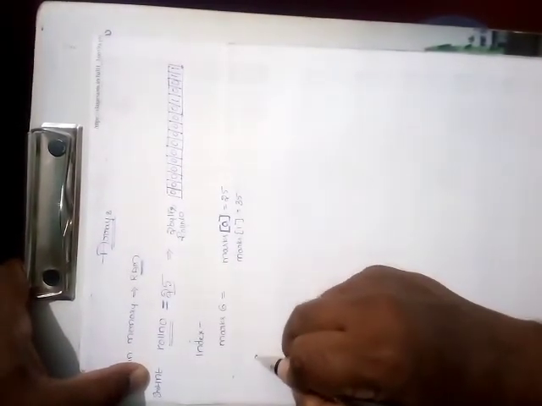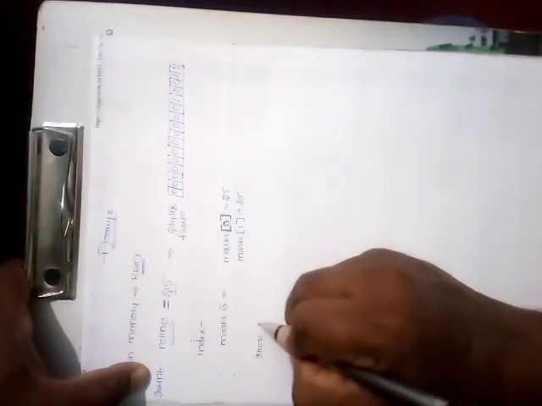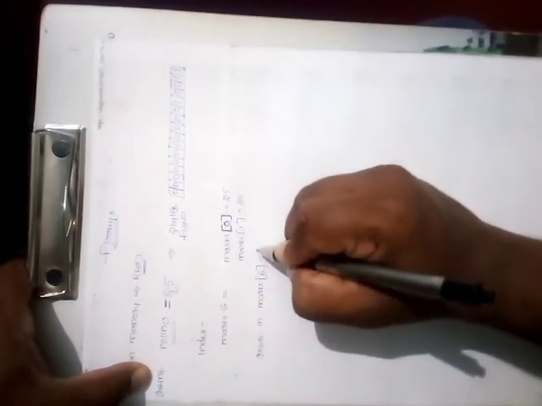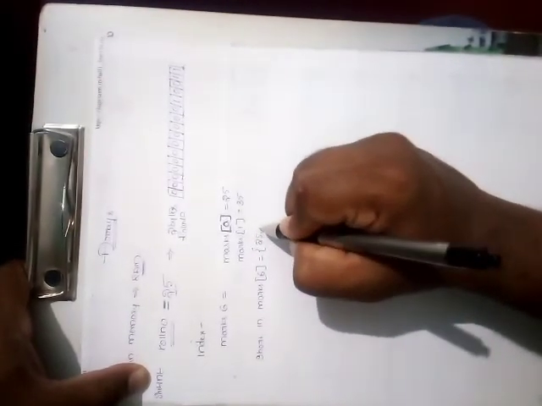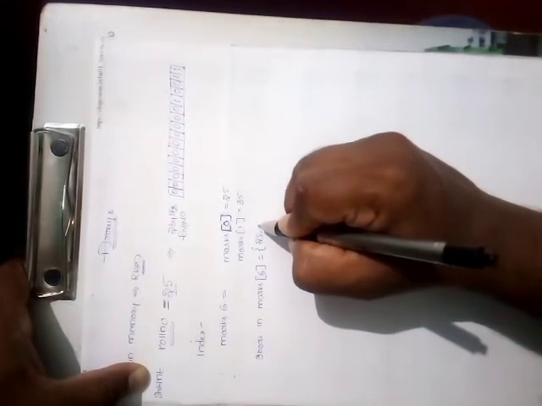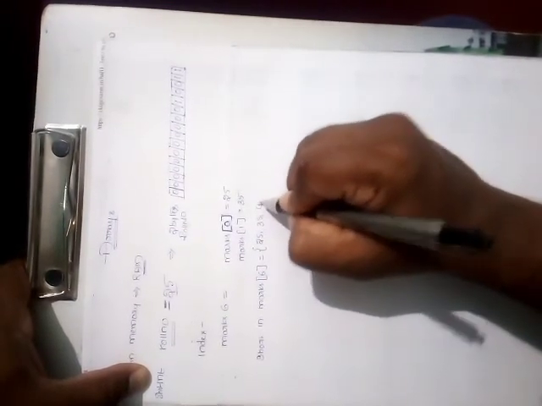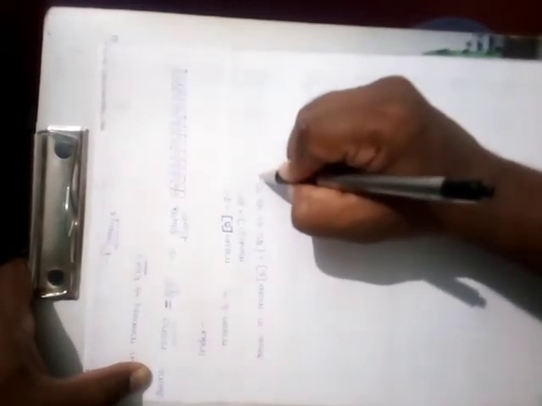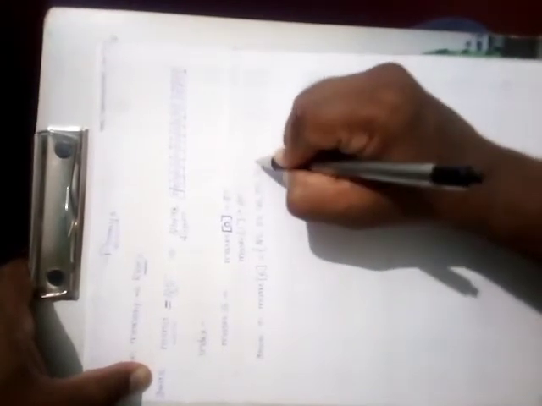So now if I declare short int marks of 6 subjects, then I will initialize the values here itself. Marks of 0th subject is 25, first subject is 25, second subject, third subject, fourth subject, fifth subject, sixth subject. Now I have declared and initialized the array.